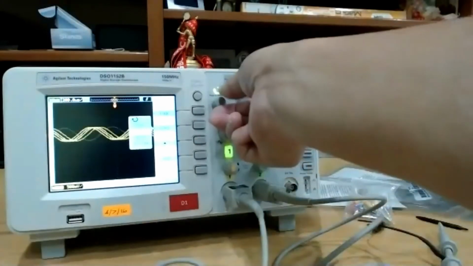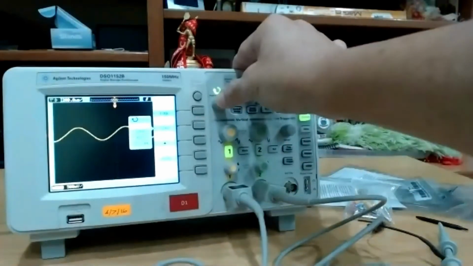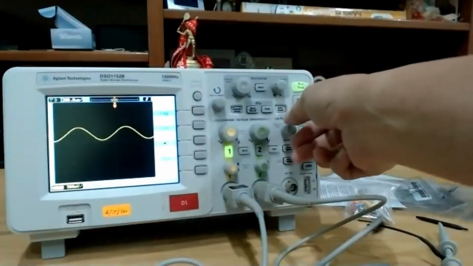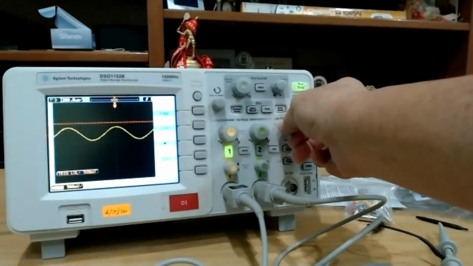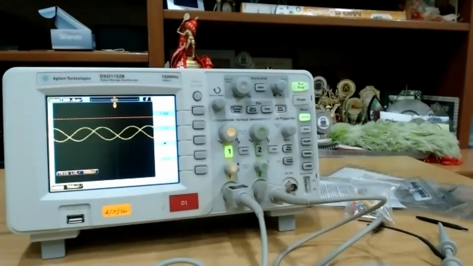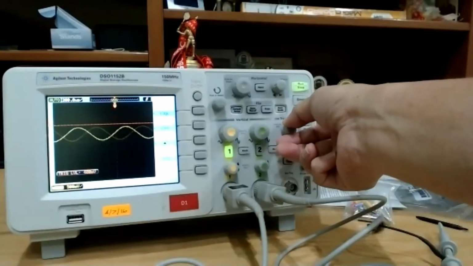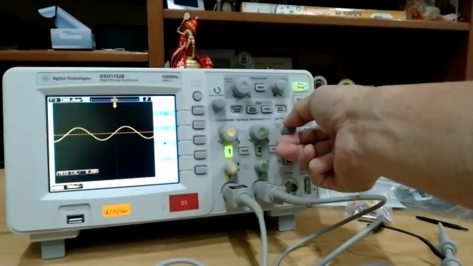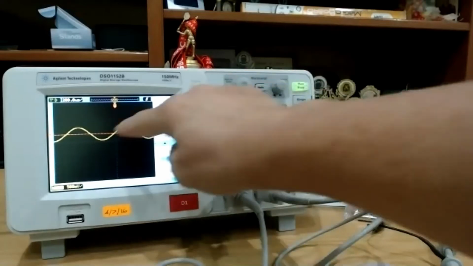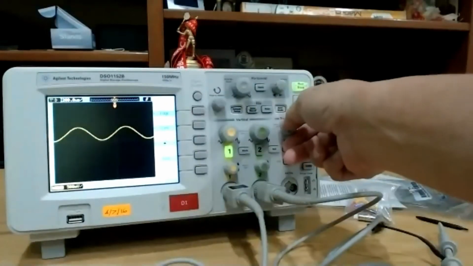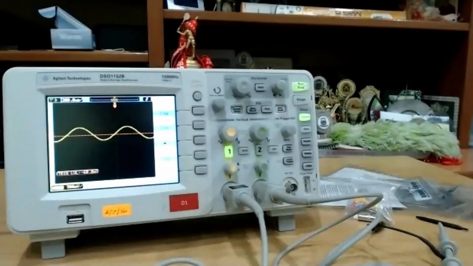So we have to change this to channel number one, and then it will be stable. If the trigger level is not correct, it won't be stable. The trigger level tells the scope that if you get a waveform cutting across this line, then stop. It will stop for you.